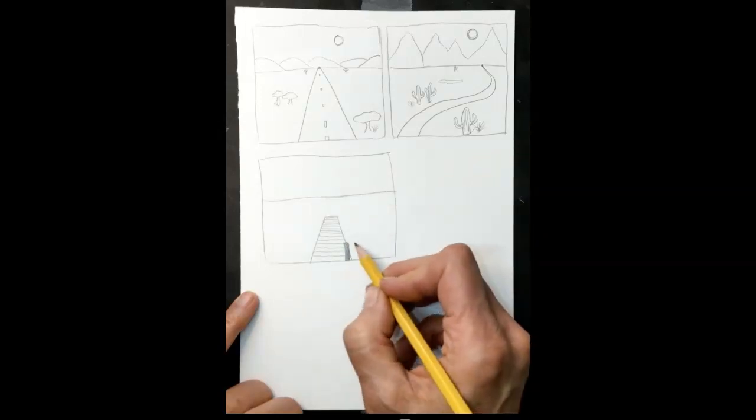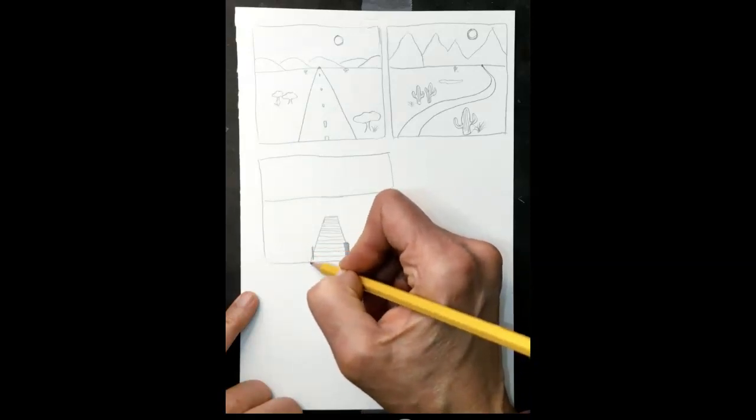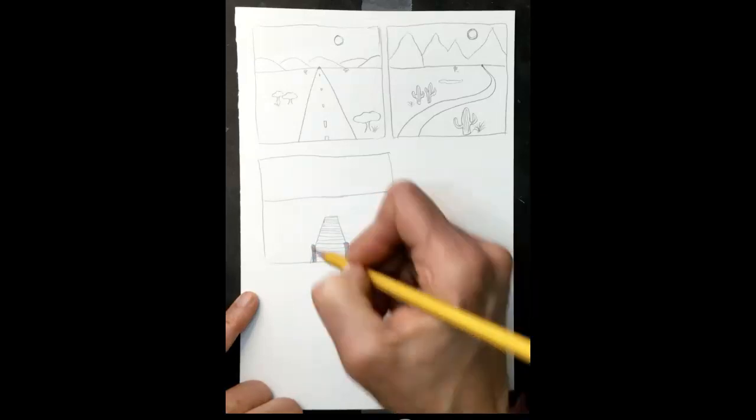And notice it's not angling out. It's going straight up and down. Same with this one. This would be like if I had a backwards L right here. So first I start with just the line and then I thicken it up a little bit. I turn it into a post. So I have two posts happening there.